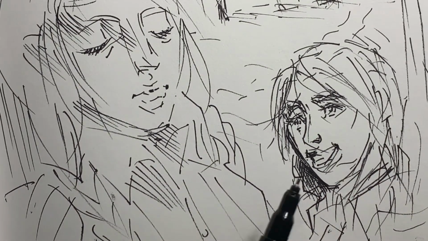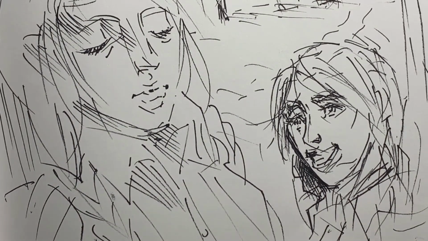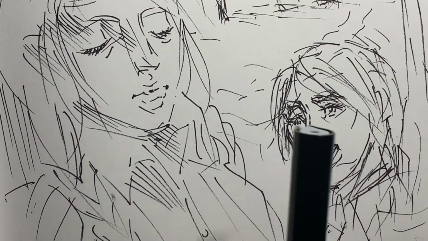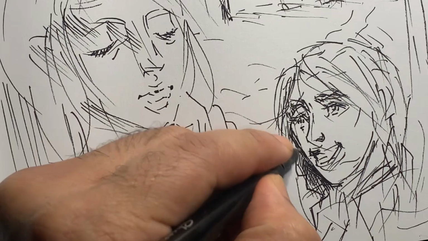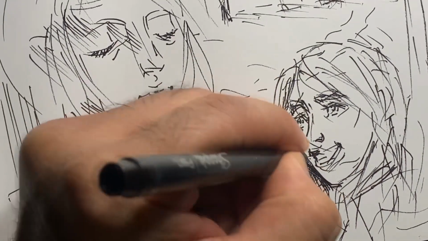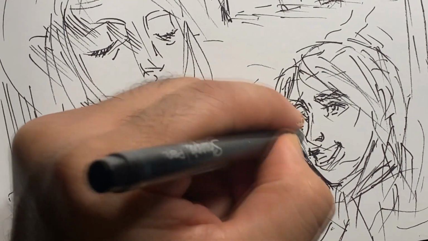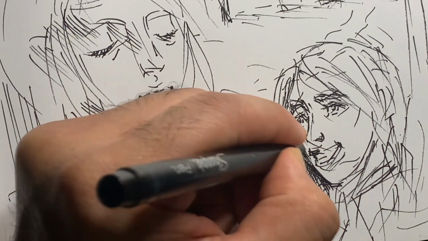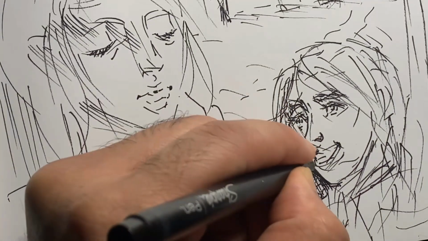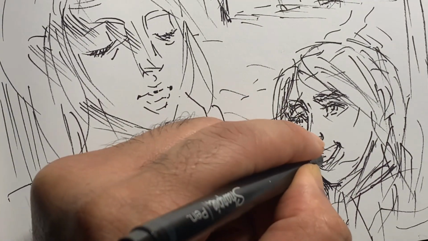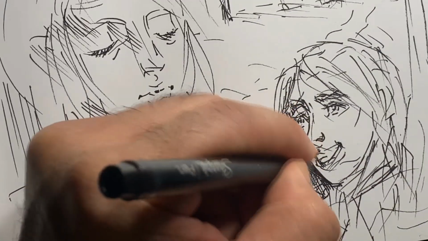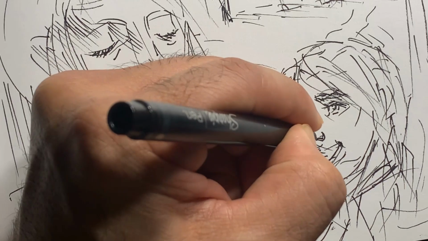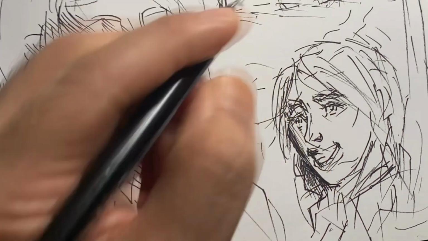So if I want to fix some things, I could use a whiteout pen, like a paint marker, to fix, or just turn it into shading. But then you have to be careful not to overwork it.